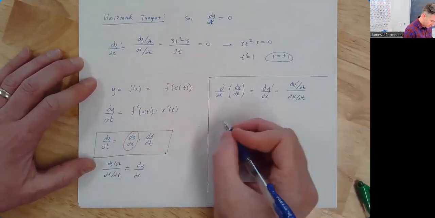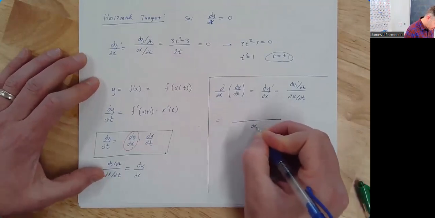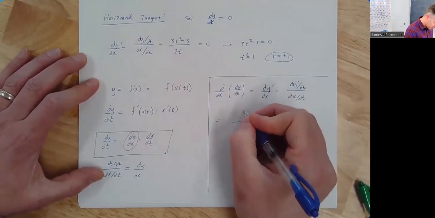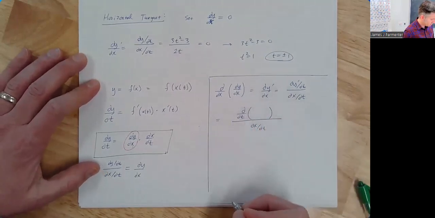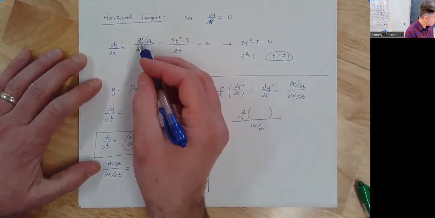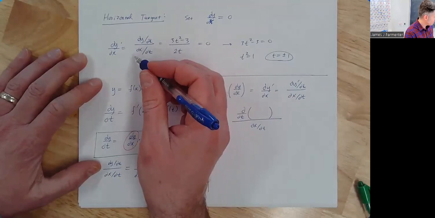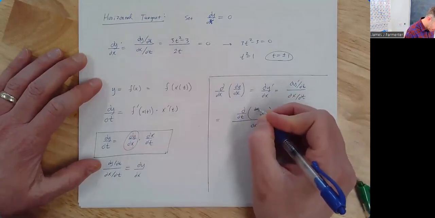But then, here's where it gets nasty. The bottom is dx dt, and the top is the derivative of y prime. But y prime is dy dt over dx dt. So you have to take whatever you had from the first derivative and plug that in here.